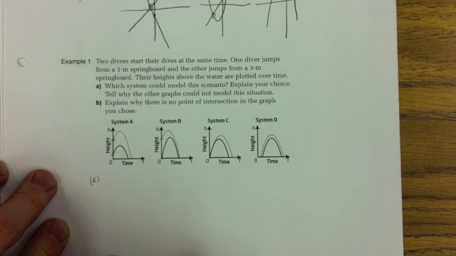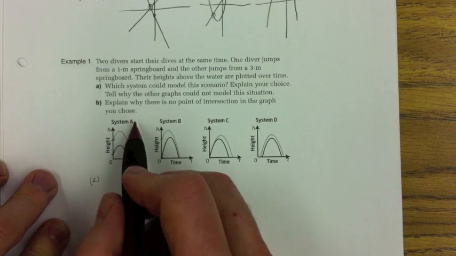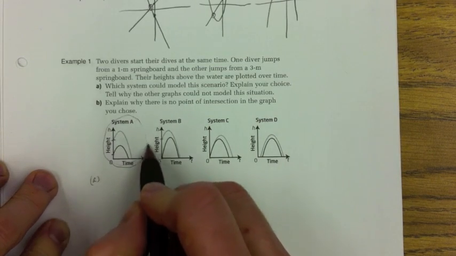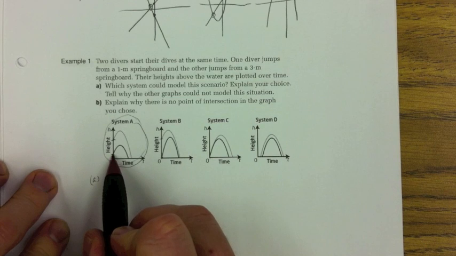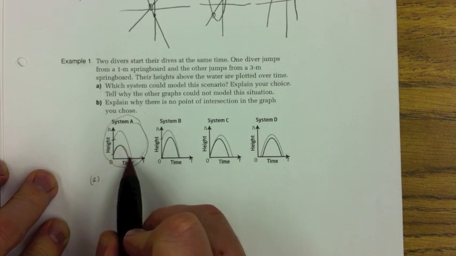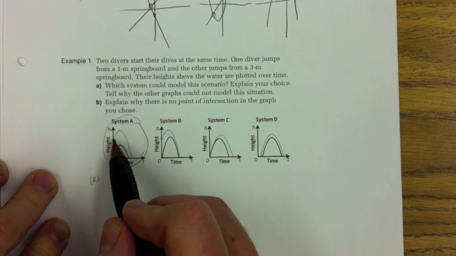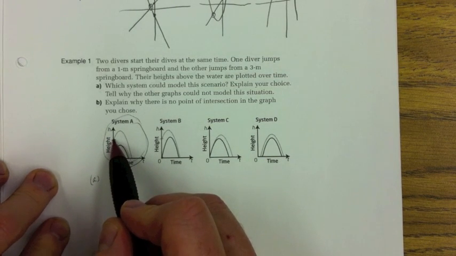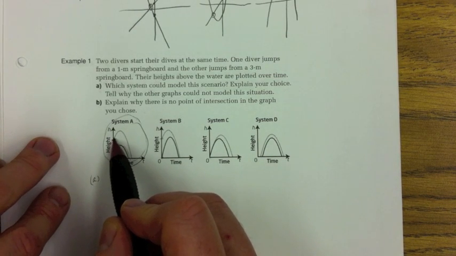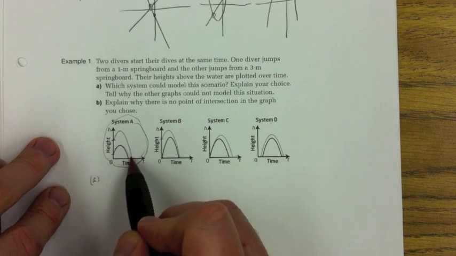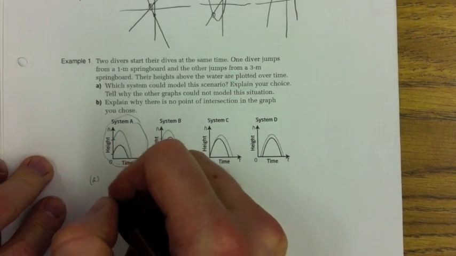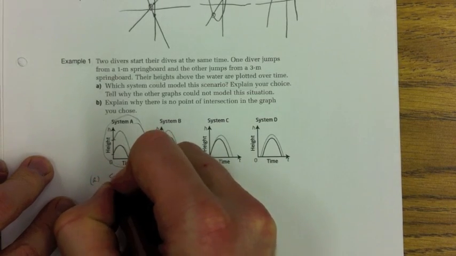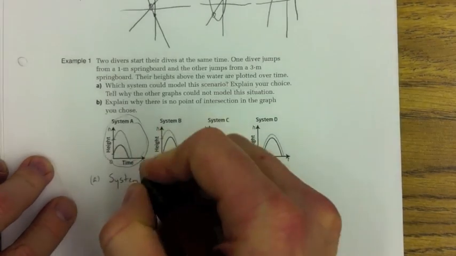If I was going to choose which system could best model this scenario, I would choose system A. Right? System A has one diver starting at a height of 1 meter, jumping up, and then hitting the water. The second equation in the system has the diver starting at about 3 meters, jumping up, and then hitting the water a short time later. So which system could explain this scenario? All right, system A.